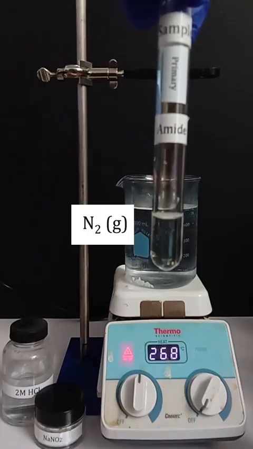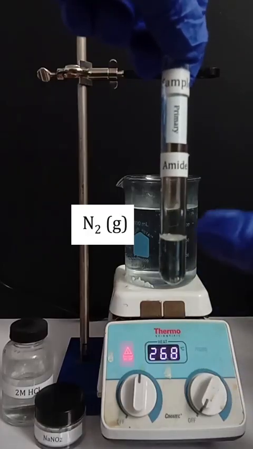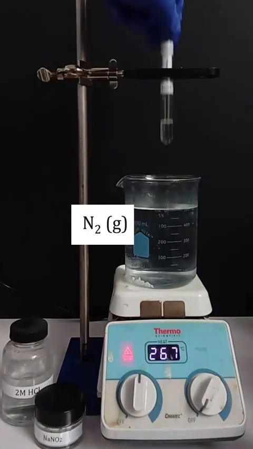A close-up view of the observation of nitrogen gas is seen here.